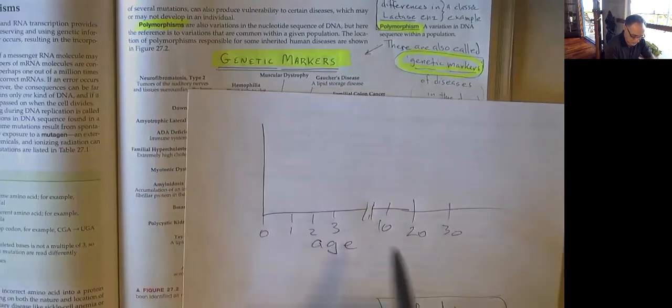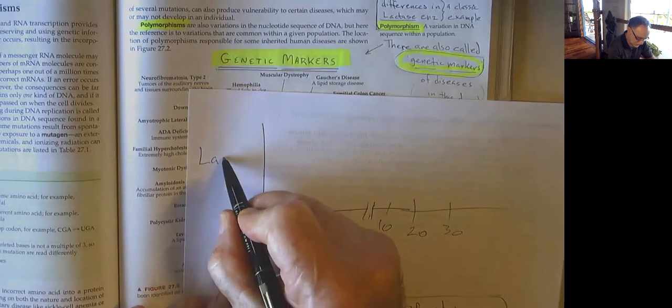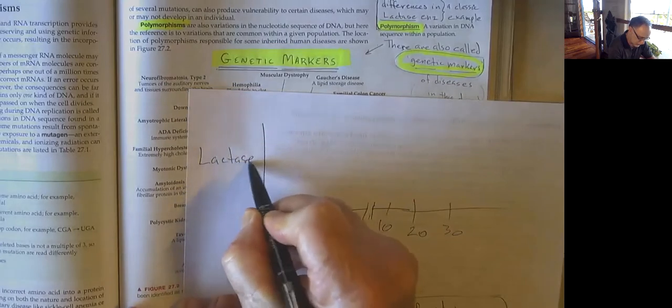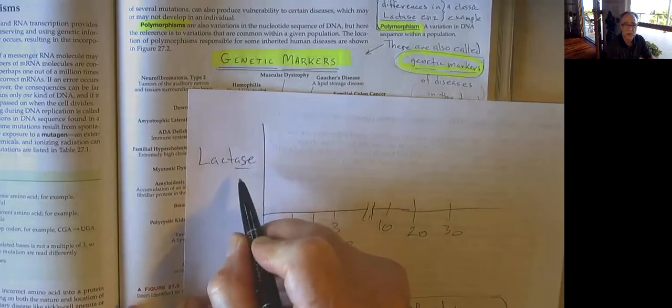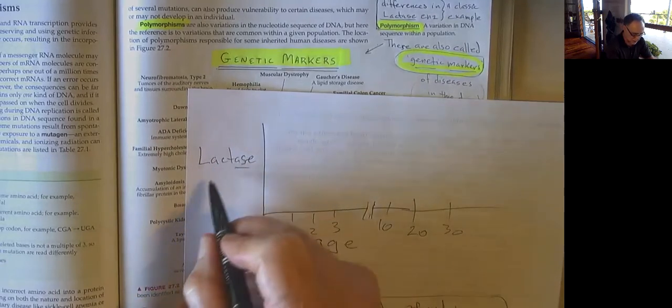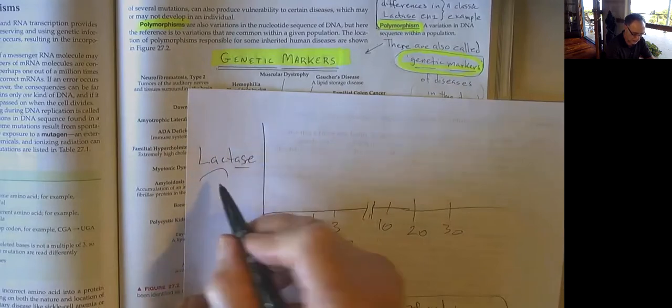Okay, so this on the vertical would be lactase. What's that? Lactase. What do the last three letters tell us? ASE. From that, we know as trained biochemists, that's an enzyme. And you probably have guessed correctly that that enzyme breaks down lactose.